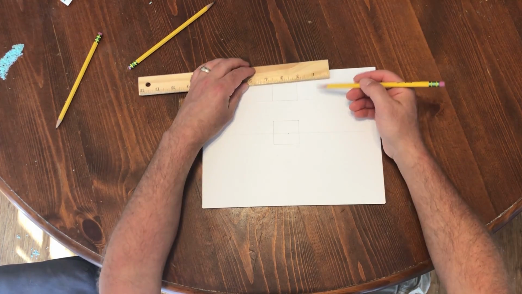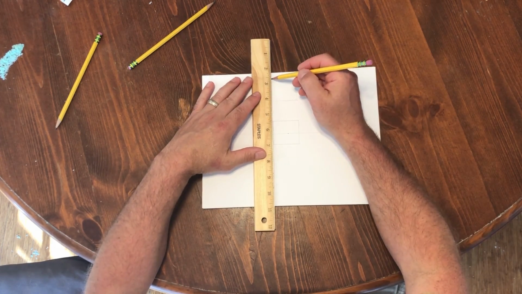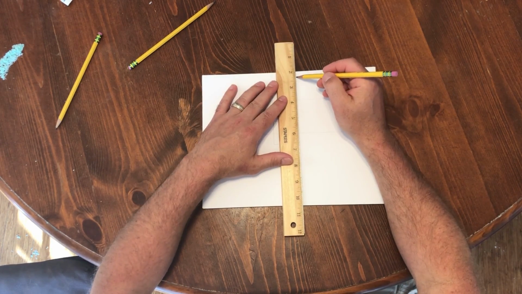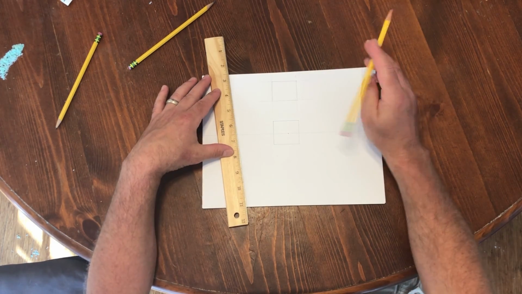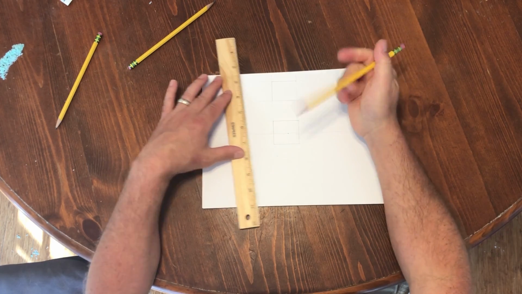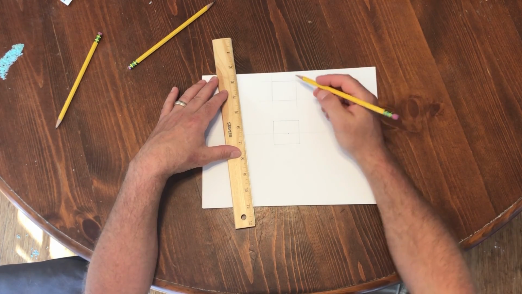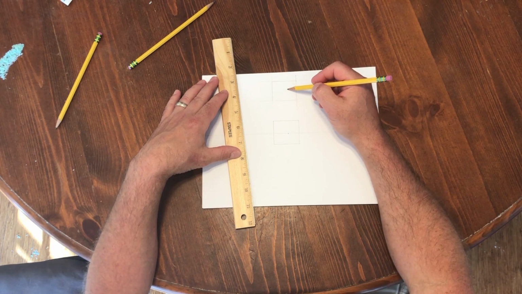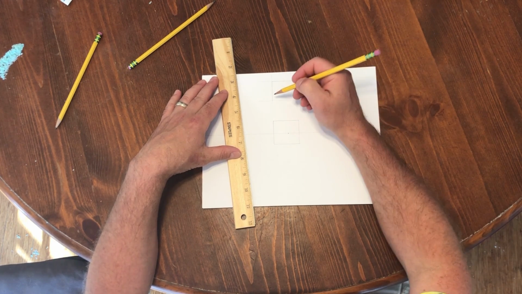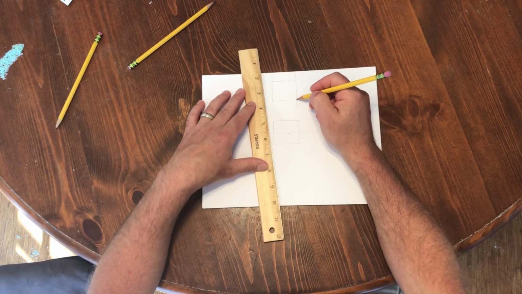And actually I should be overdrawing these lines. Okay. Now this box, because it's up over my head, I would see the bottom of the box. So that's where I'm going to start drawing the vanishing lines.